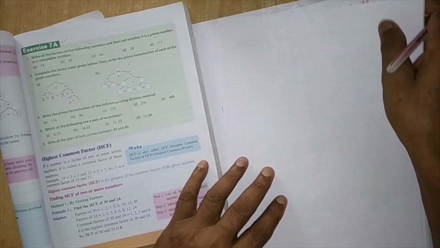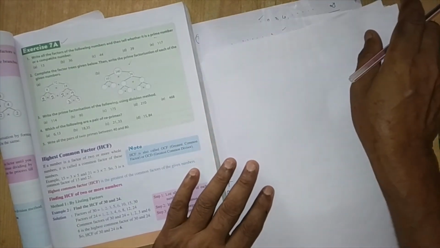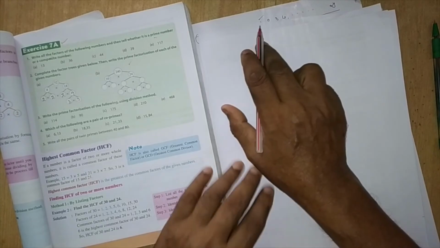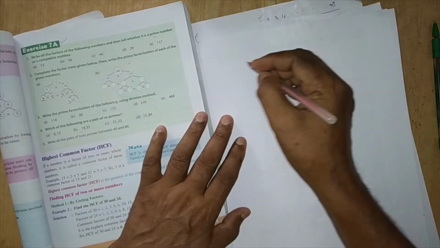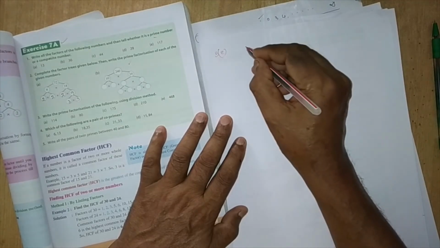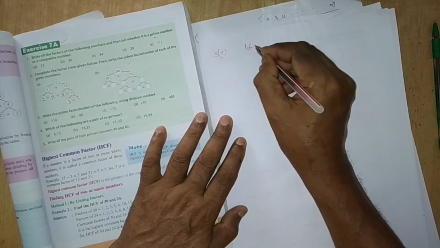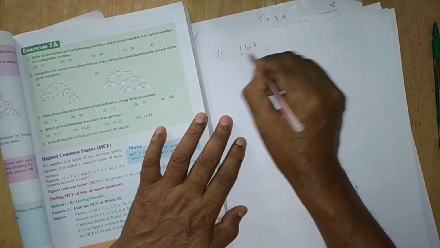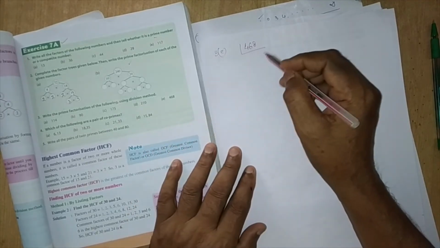Next is question number 3. Write the prime factorization of the following by using the division method. Prime factorization by division method. Which one will I be solving? Question number 3E: 468. Firstly, we will see whether this number is divisible by 2 or not.